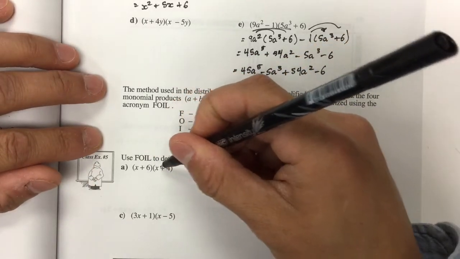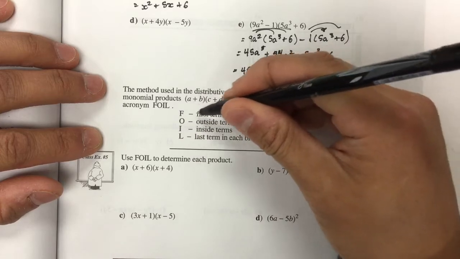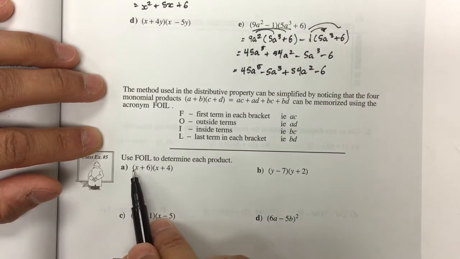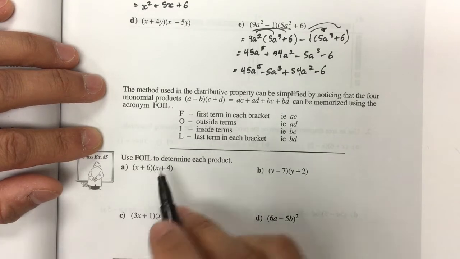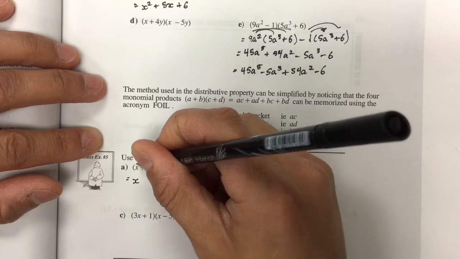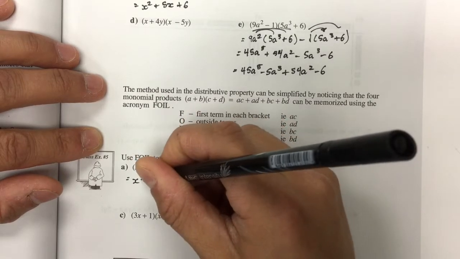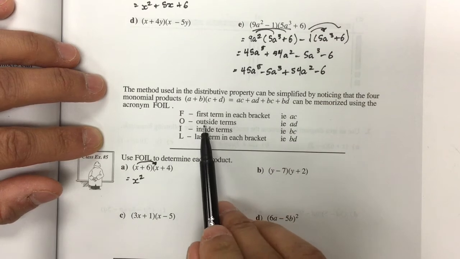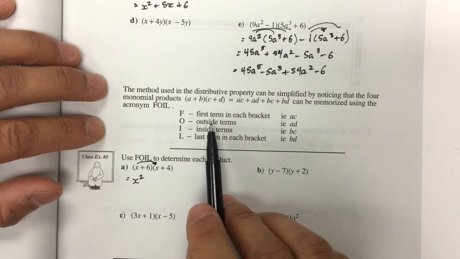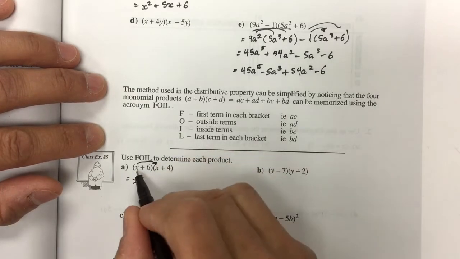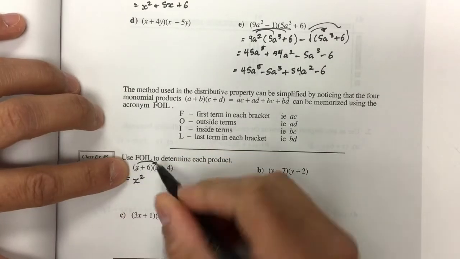Now, x plus 6 times x plus 4, we're going to multiply the first term in each bracket. The first term in these brackets is x times x, which is going to result in x squared. Then we multiply the outside terms in each bracket. So this is an outside term, and this is an outside term.